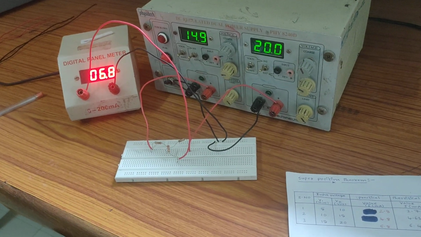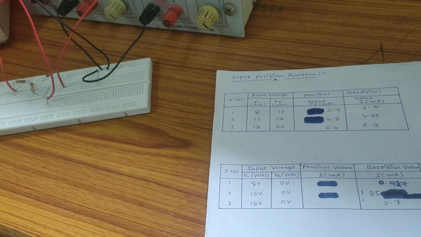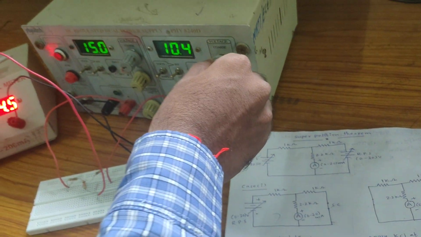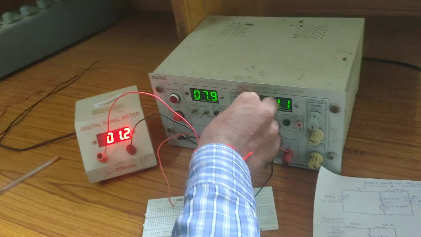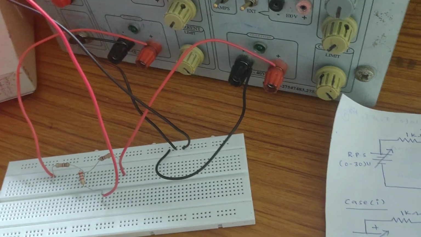Now, in the next case, I am considering only one source acting alone, and the remaining source will be replaced by a short circuit. For that, I need to connect the first circuit diagram. Now bring the RPS position to 0, and switch off the power supply. Okay, next, observe here.